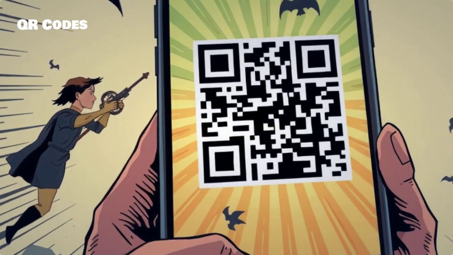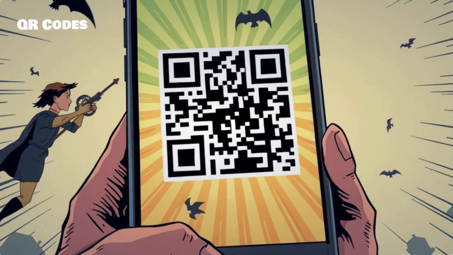Welcome to our quick and easy guide on creating QR codes using Canva. Let's dive into what QR codes are and their many uses in today's tech-driven world.